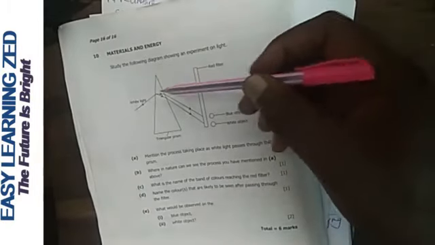Okay. C: what is the name of the band of colors reaching the red filter? There are different colors here. What is it called? It's called a spectrum. The spectrum of colors. So that is C. We're going to say spectrum of light. Others may use red colors, but okay, spectrum of light.